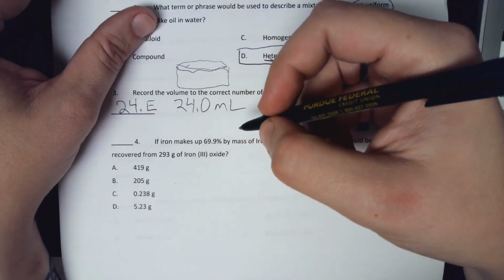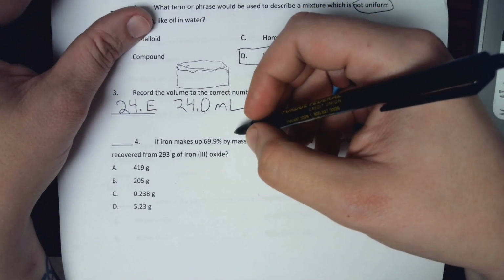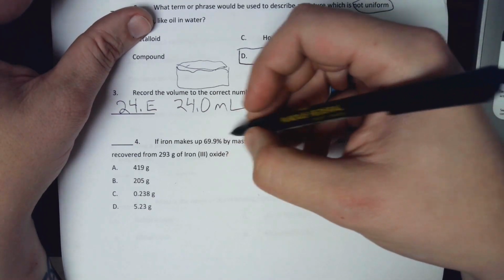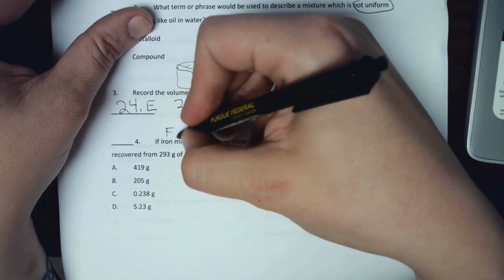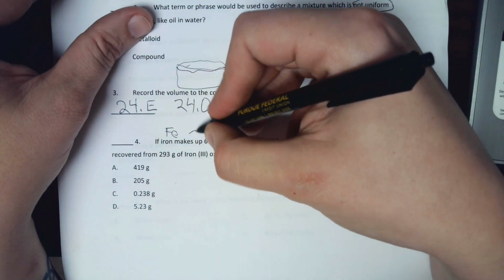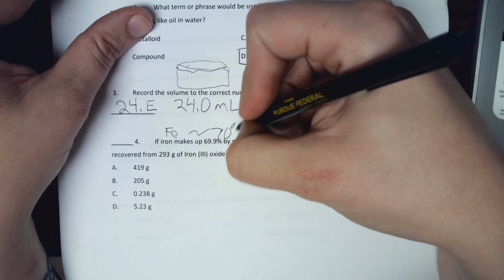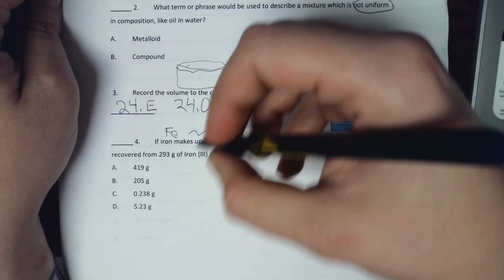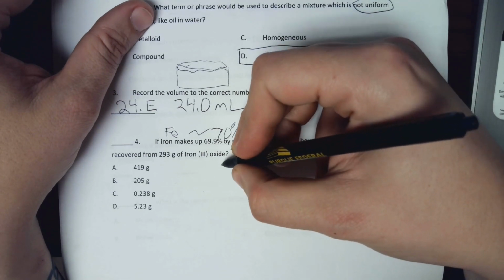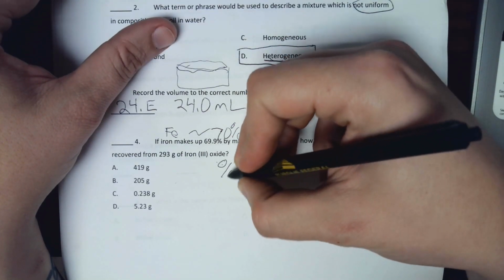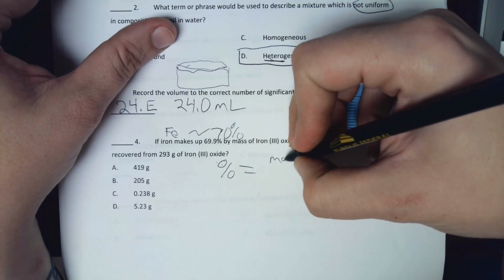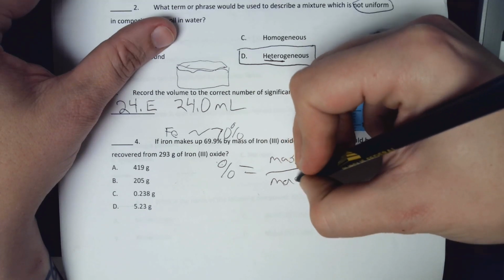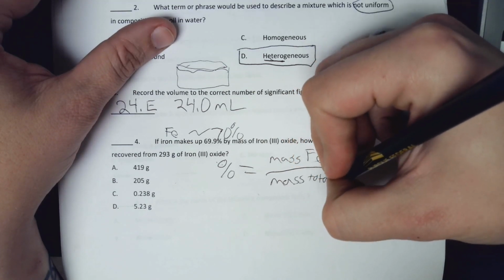Now, this one, critical thinking says the answer has to be B, but how do we get it mathematically? That if Fe is 69.9, essentially 70% of iron oxide, and I have 293 grams of iron oxide, how much would it be? So our thing is percent equals mass iron over mass total times 100.